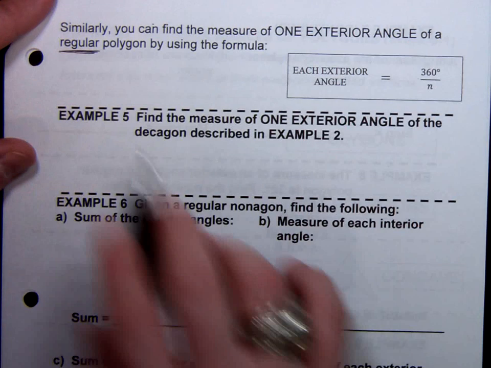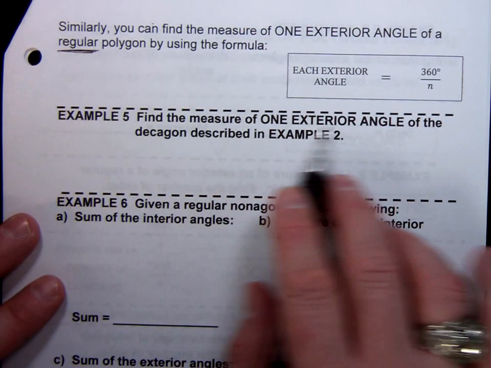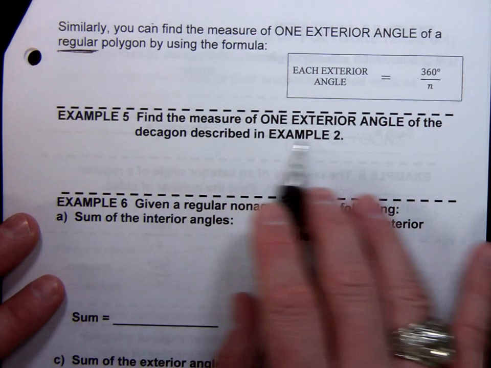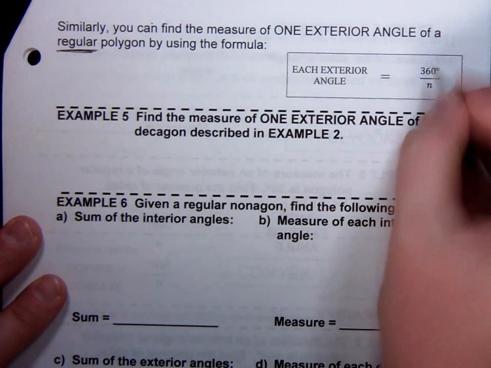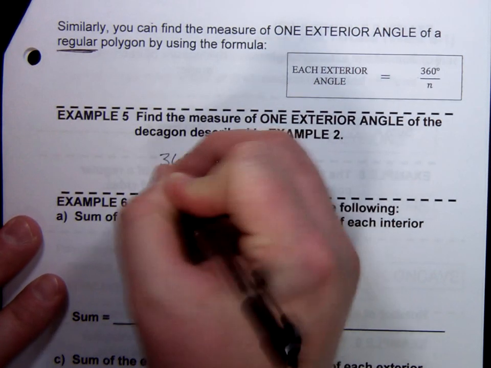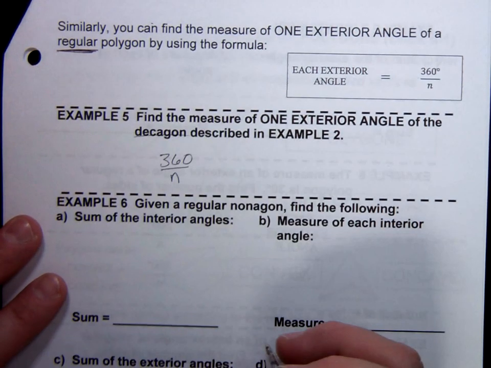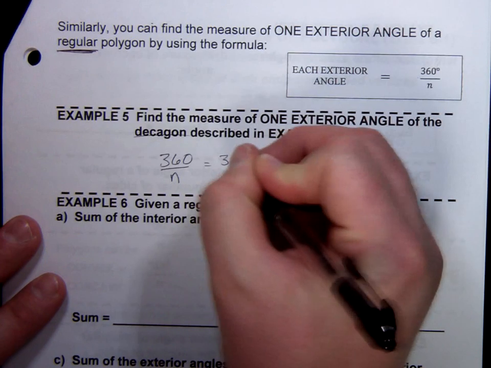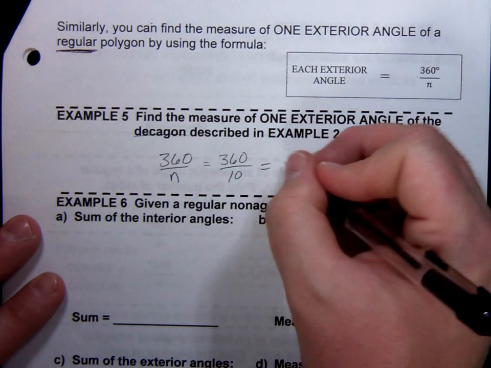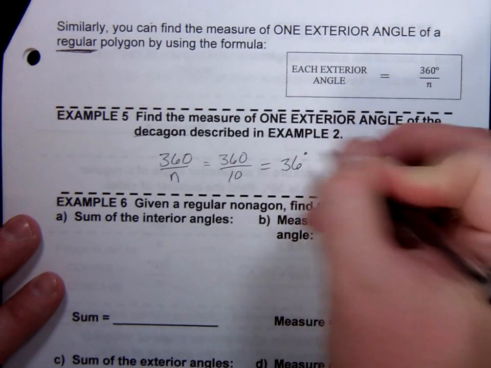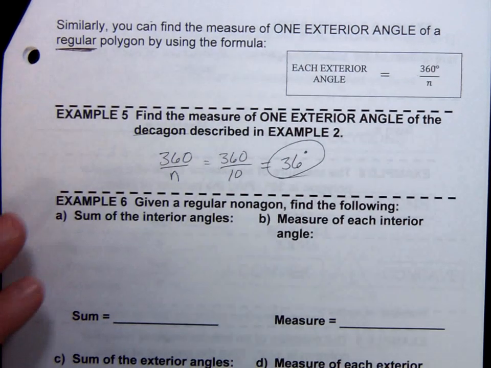So on number 5, find the measure of one exterior angle of the decagon described in example 2. In example 2, it was a regular decagon. So I'm taking this formula, and a decagon has 10 sides, so we're substituting 10 in for n. 360 divided by 10, each exterior angle of that decagon will be 36 degrees.